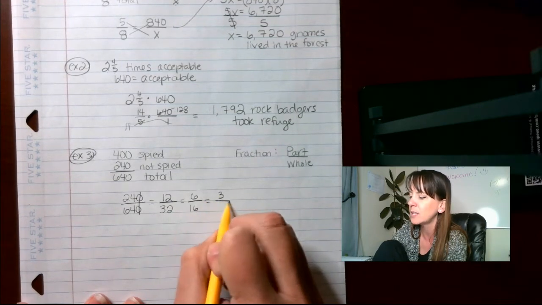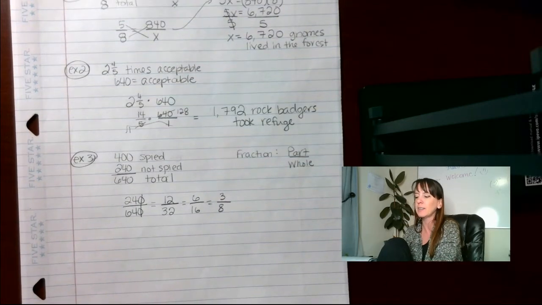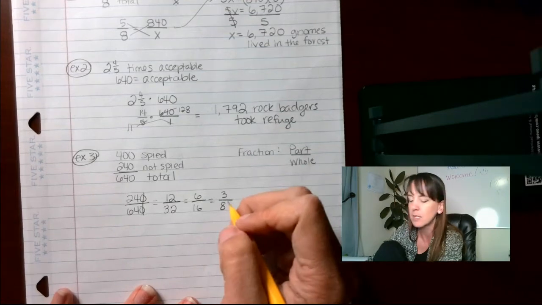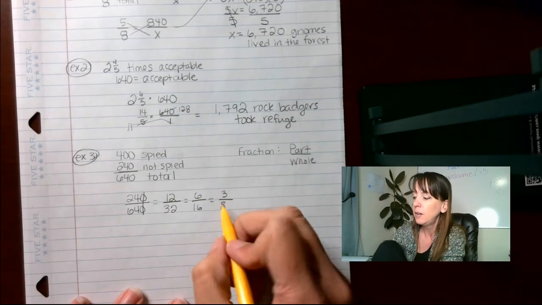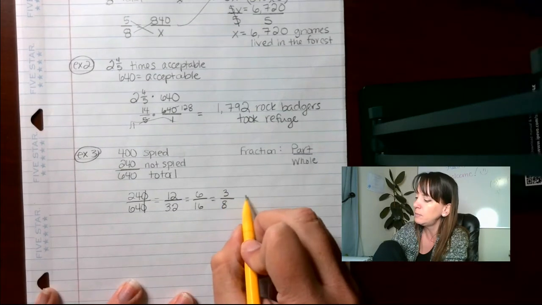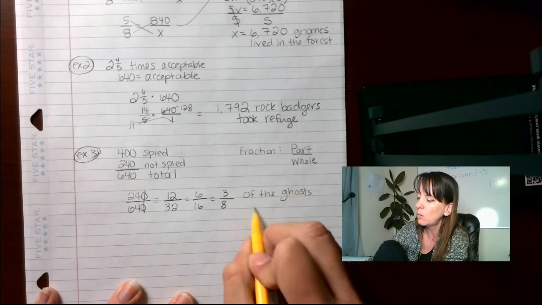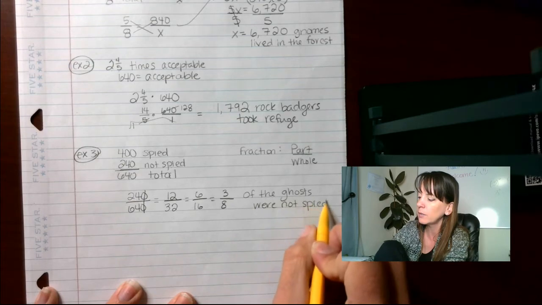Sometimes I just have to keep cutting in half until I get my act together. So I could have gone all the way back here and divided by 8 from the beginning, but sometimes that happens. No problems. Okay, so what fraction? 3/8 of the ghosts were not spied.